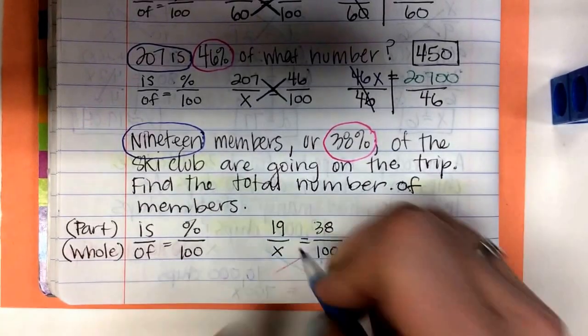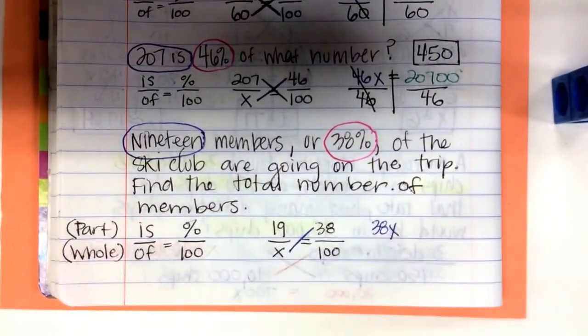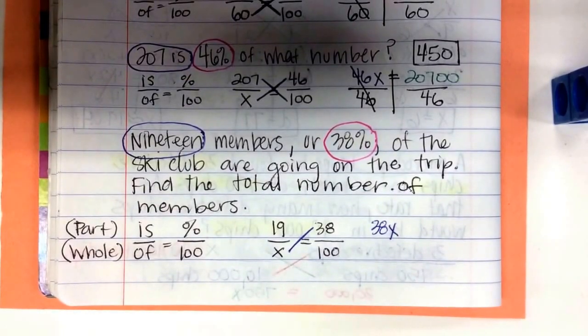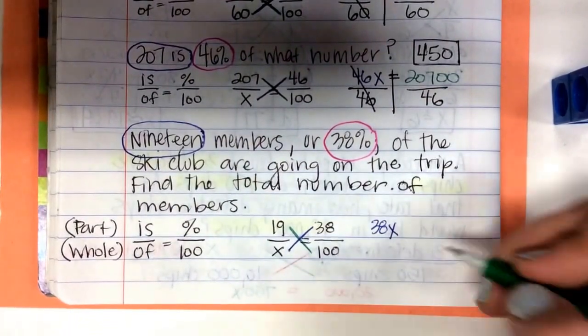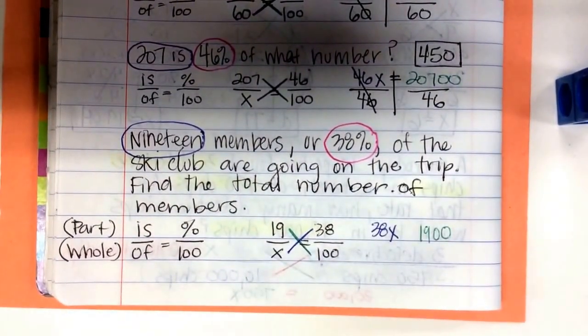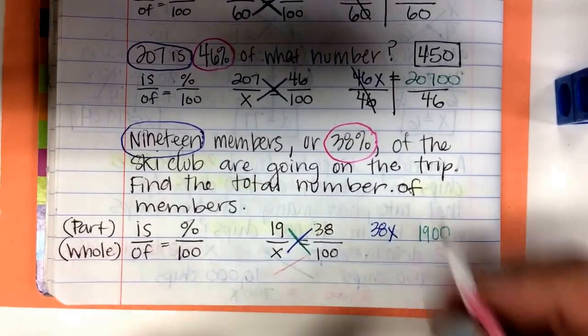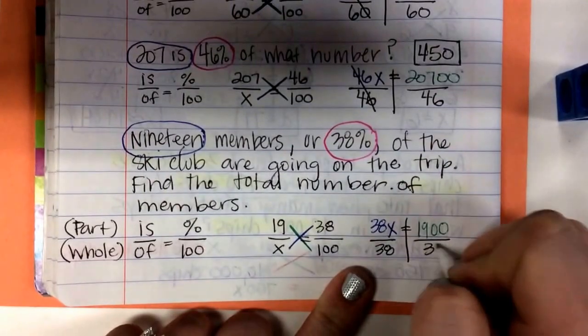So let's multiply 38 times x, 38x. 19 times 100. And divide by 38.